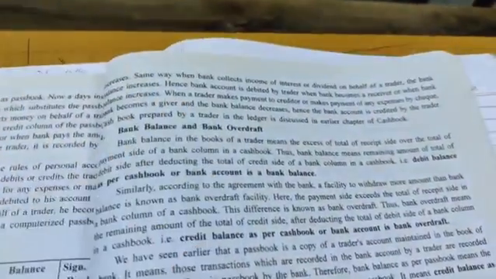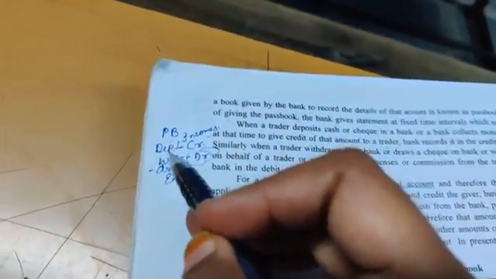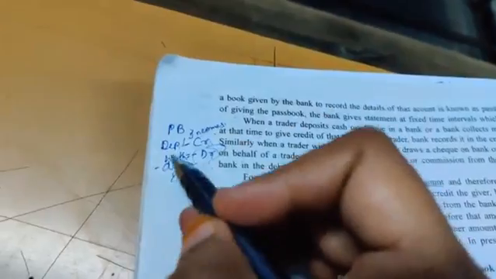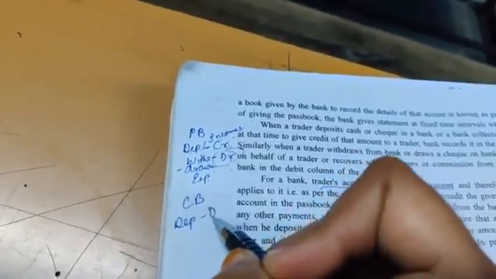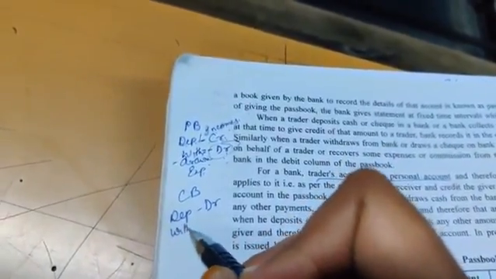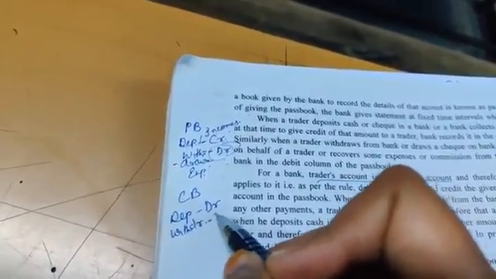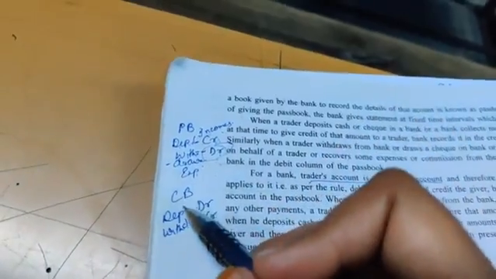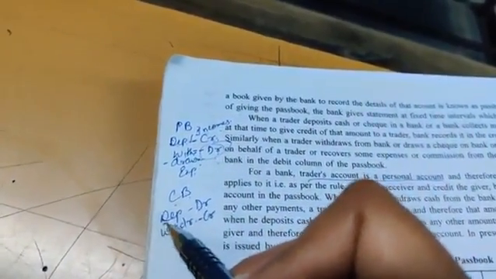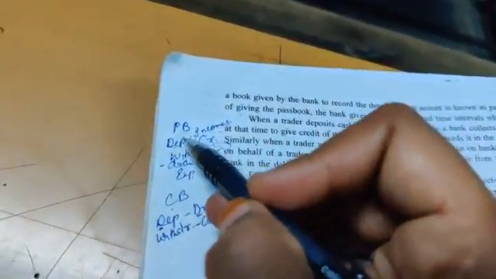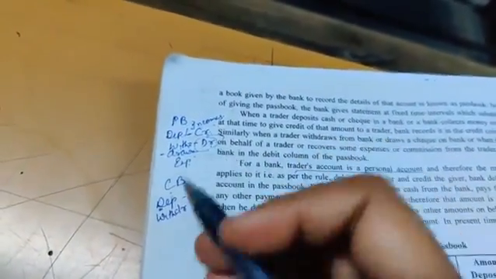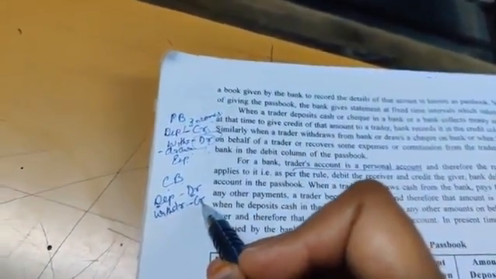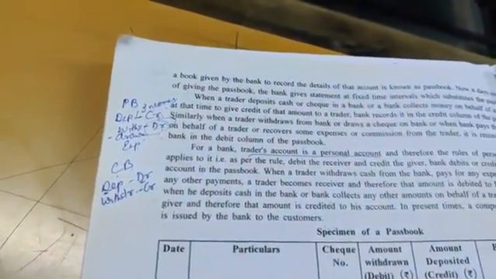See here, debit and credit. In short, what will you do? You will do the opposite of this. In the passbook, deposit is credited, so in the cash book, deposit will be debit, and withdrawn will be credit. Opposite of this. You can also remember that in the cash book, deposit is always with D, debit. In the passbook, deposit is C, credited. Withdrawn is debited here, and here withdrawn is credited. That way you can also remember.